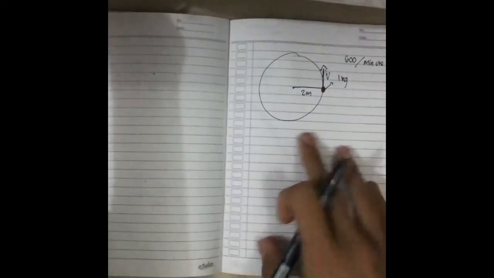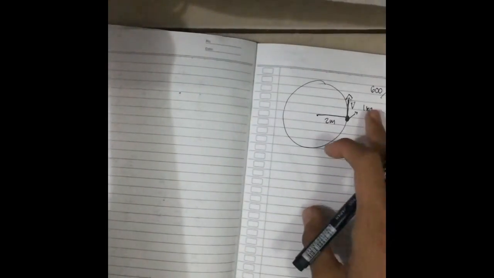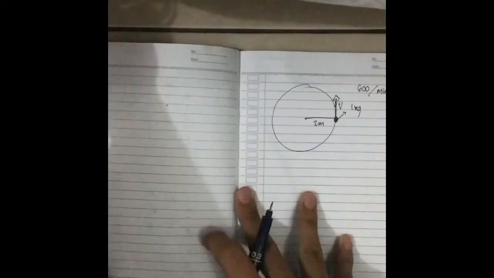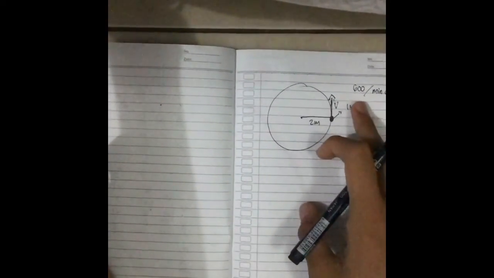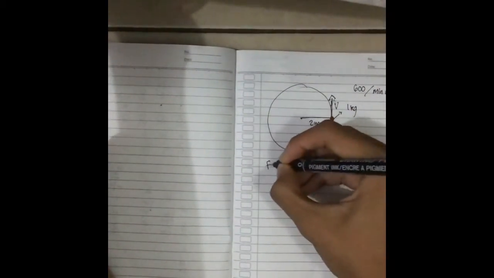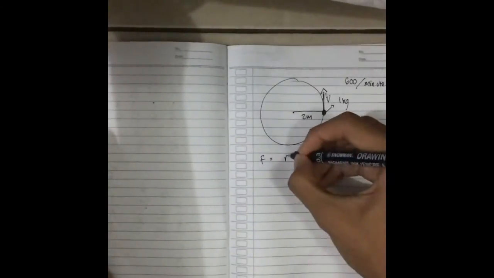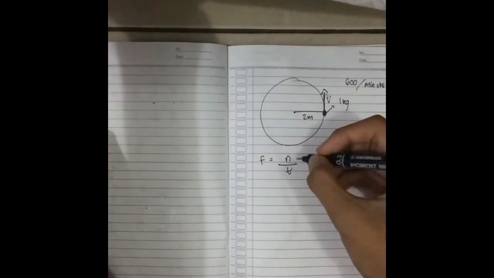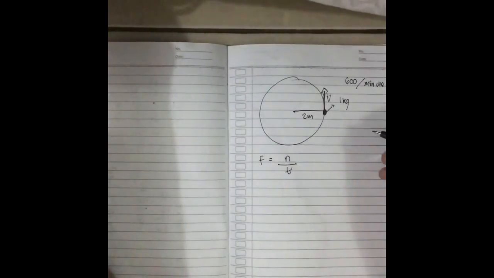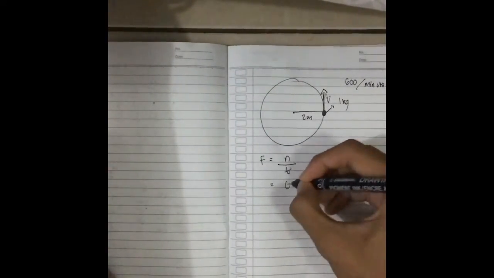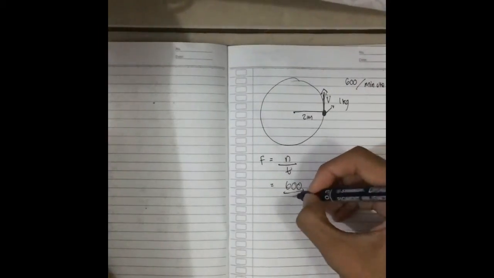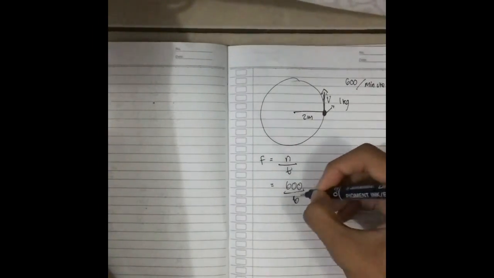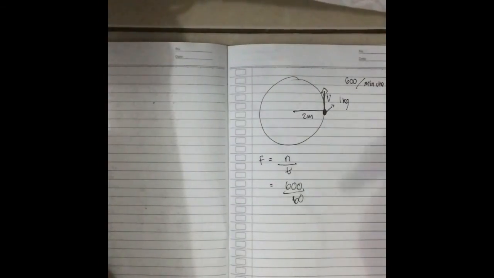So first, what is the frequency of this motion that spins 600 times a minute? The equation for the frequency is n, the number of spins, divided by time. The n is how many times it spins, and the t is how long it's been spinning. So it's 600 divided by 60, because a minute is 60 seconds.